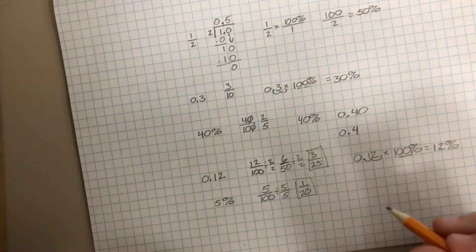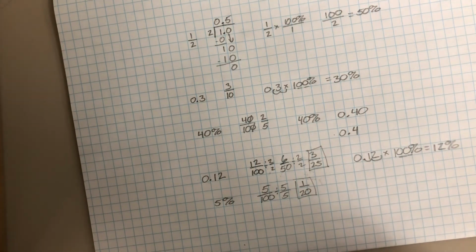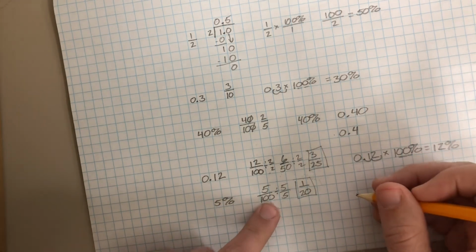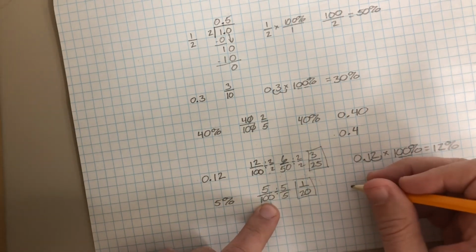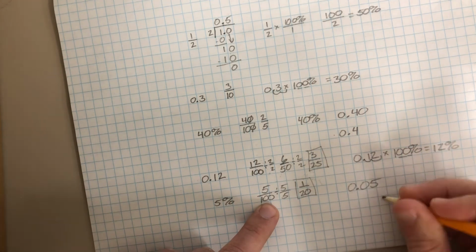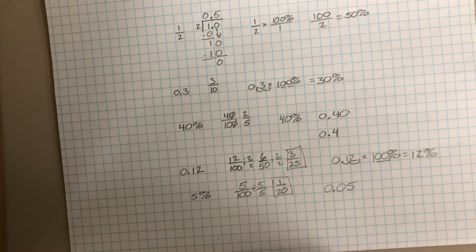And then to turn it into a decimal number, 5% would be 5/100ths. 5/100ths can be written as 0.05, 5 in the hundredths place.